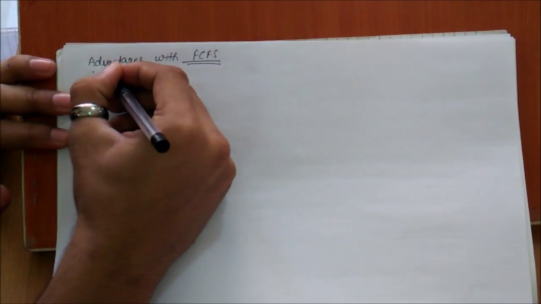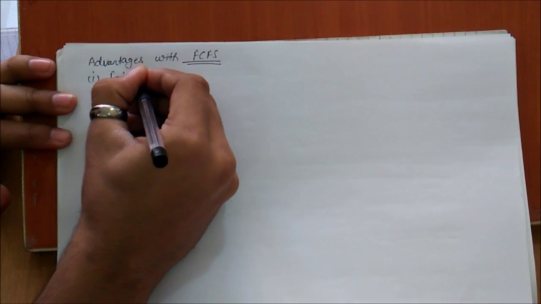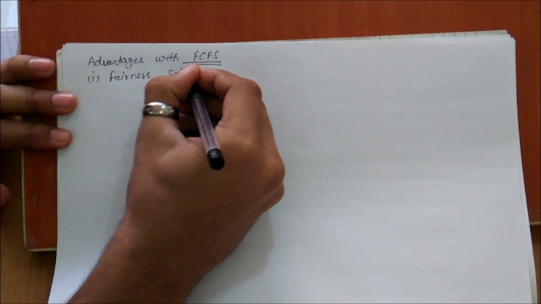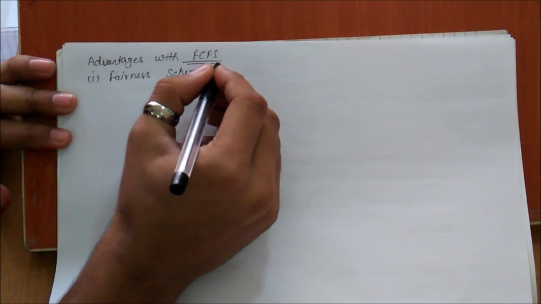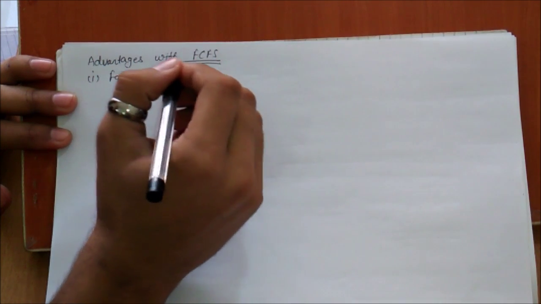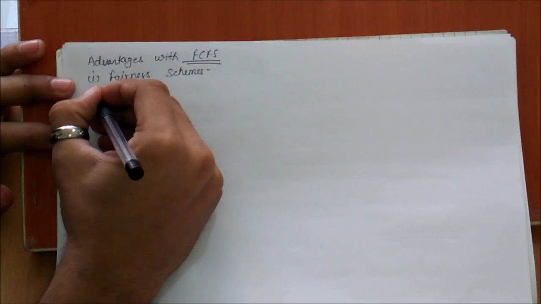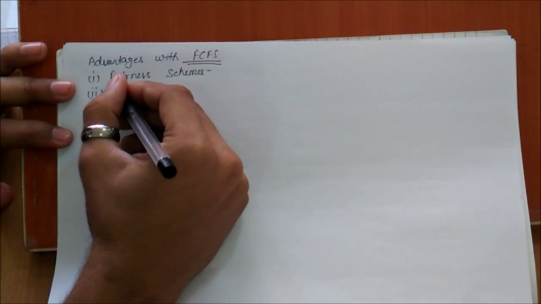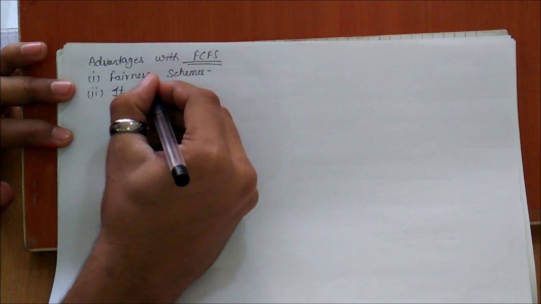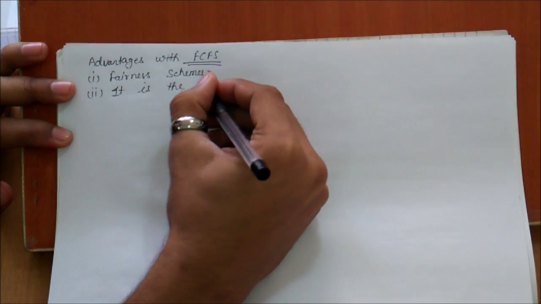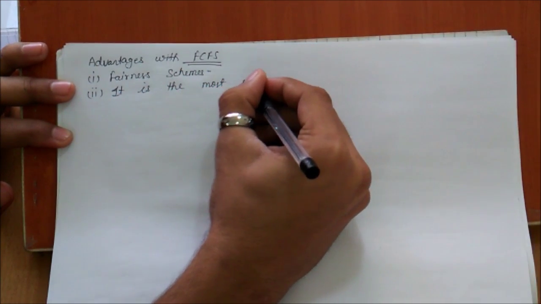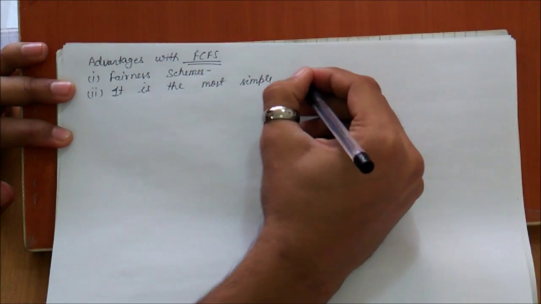like its fairness scheme. It means that every process gets the chance to be executed by the CPU. And the second and most important was that it is the most simple CPU scheduling algorithm.